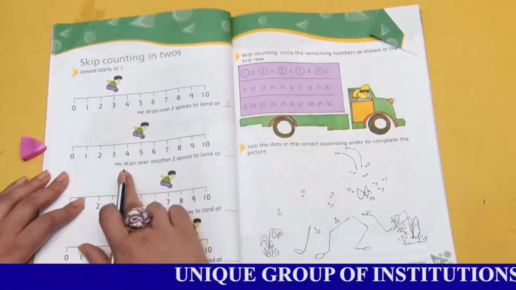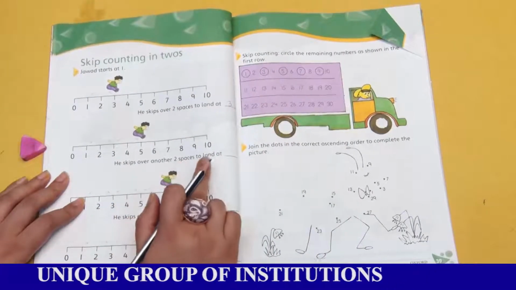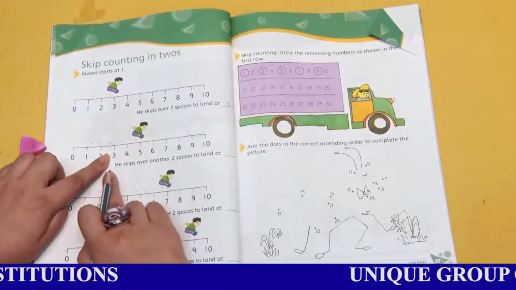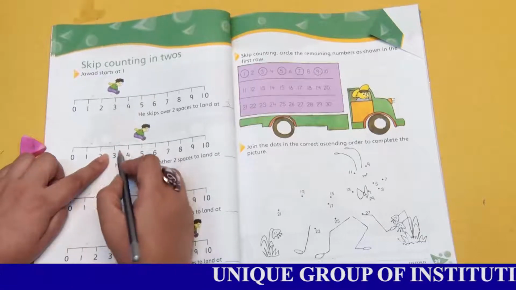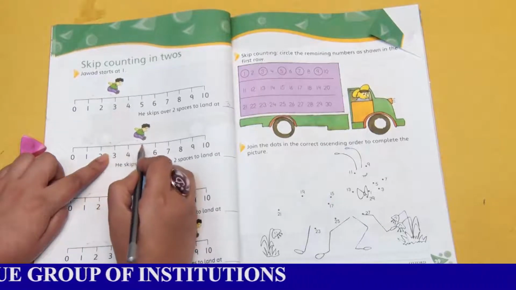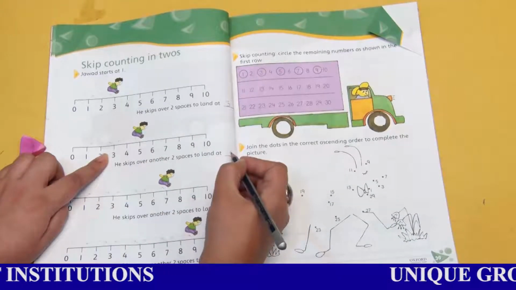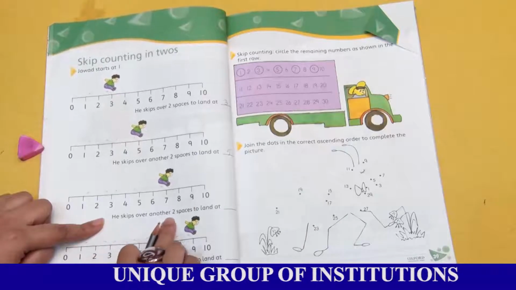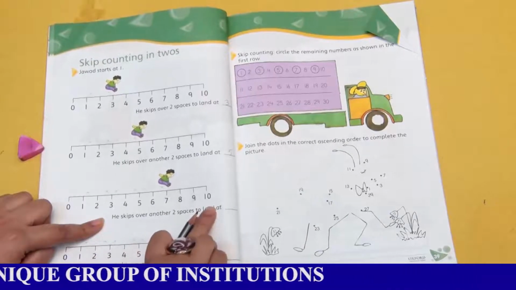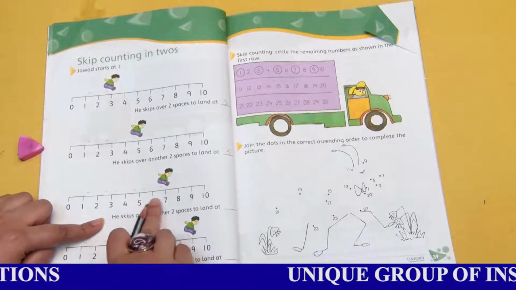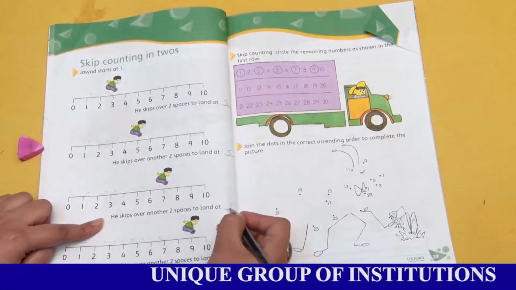The next one is he skips over another 2 spaces to land at... The last position was number 3 and from here he skips over another 2 spaces. Look, the 2 spaces: 1 and 2, 3 to 5, and he lands at number 5. The next one is he skips over another 2 spaces to land at... The last number was 5 and from 5 he skips 2 spaces and lands at number 7.